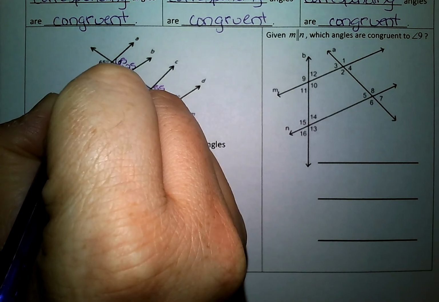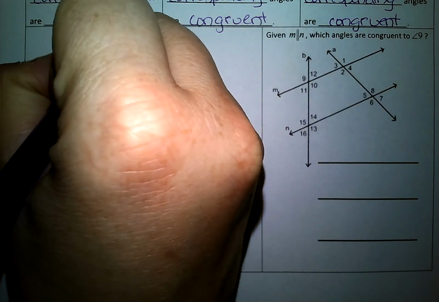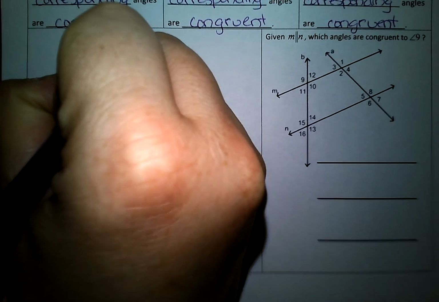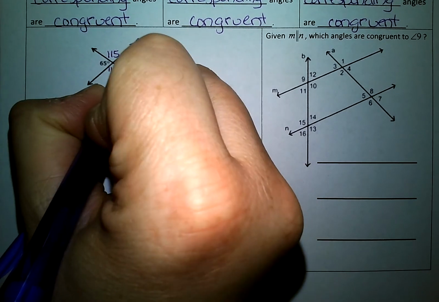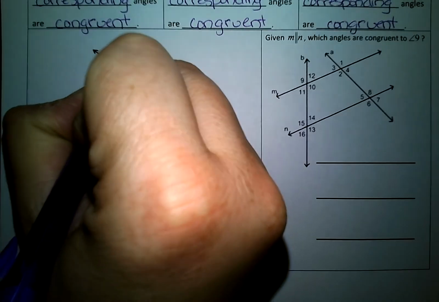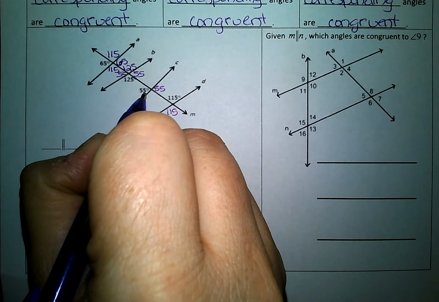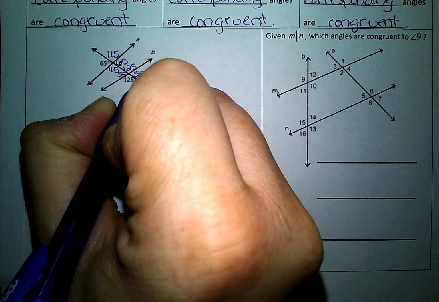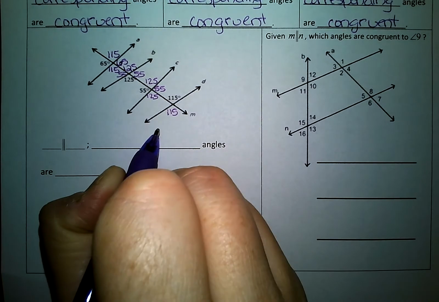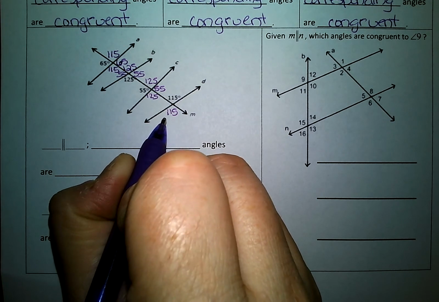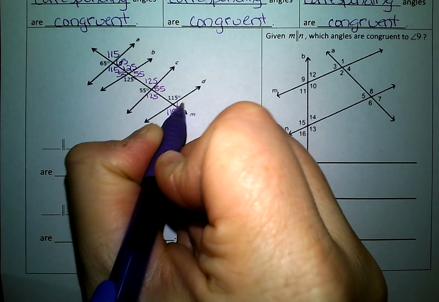180 degrees minus 65 is 115. 180 degrees minus 125 is 55. 180 degrees minus 55 is 125. And 180 degrees minus 115 is 65.